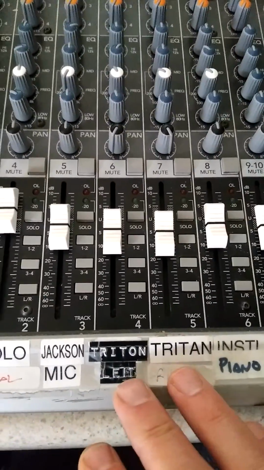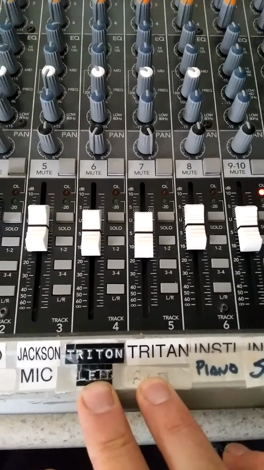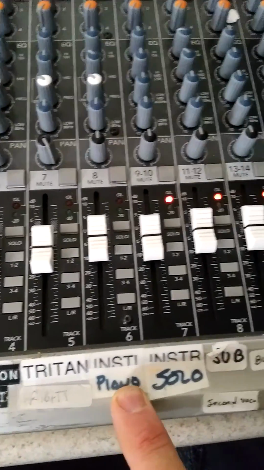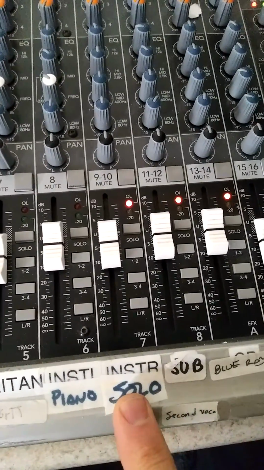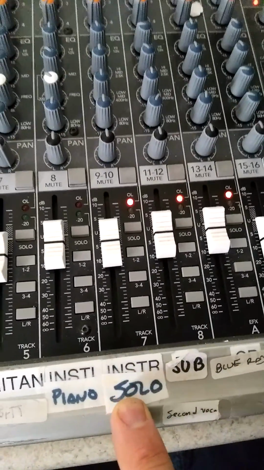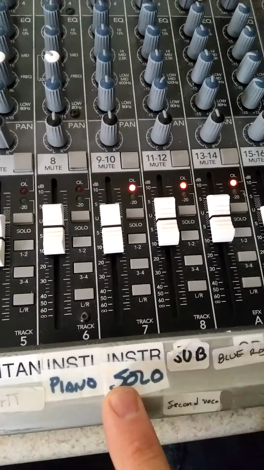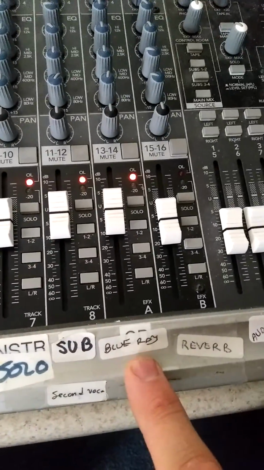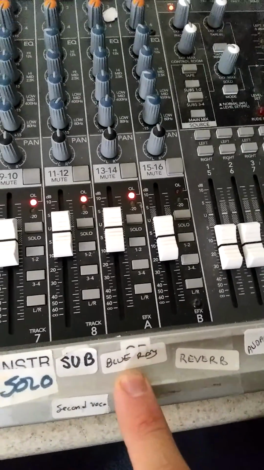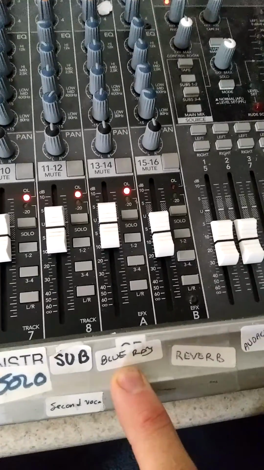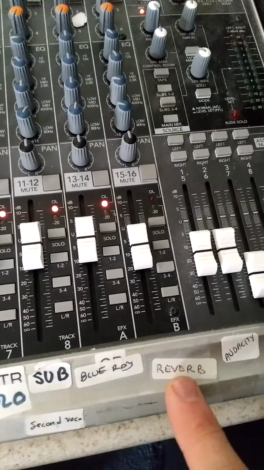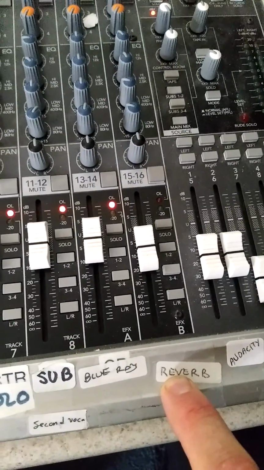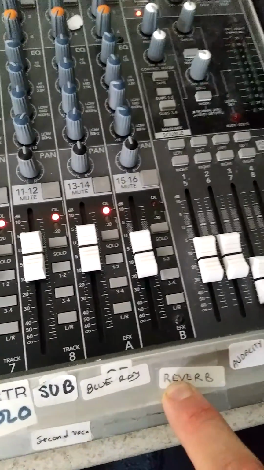And then these two are my silver keyboard. This is the piano keyboard. This is the soloist's instrument, like Terry Furlong if he has a guitar. This is where you get that. This sub, we'll get back to that. This is the Blu-ray when we play CDs or videos. And this is for the amount of reverb, the effect we put in the microphones.